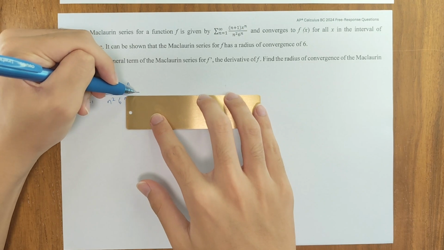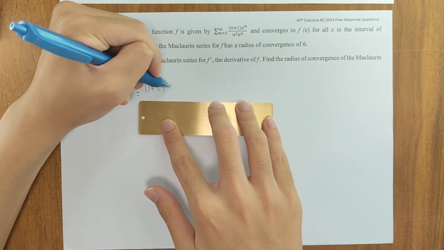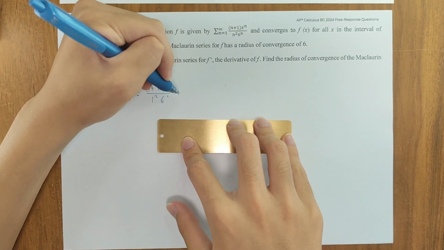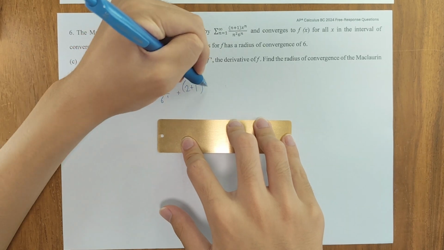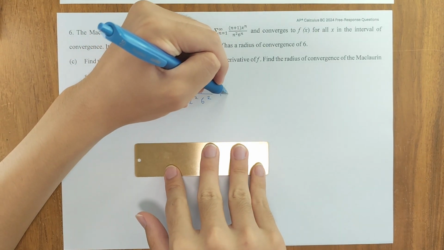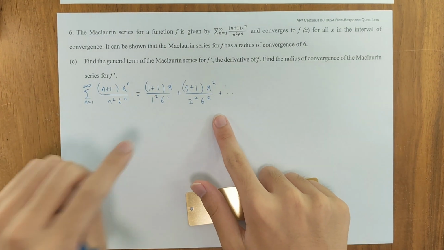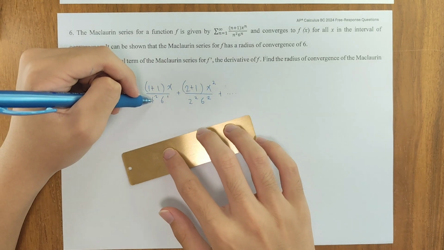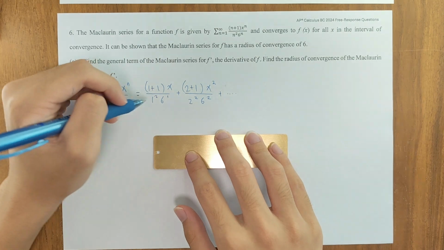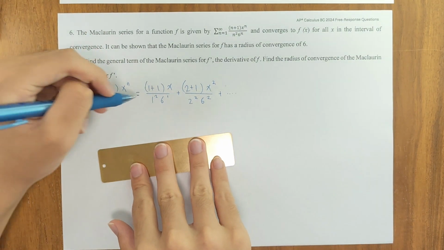So this equals the terms starting from n equals 1, and we simplify this a little bit.